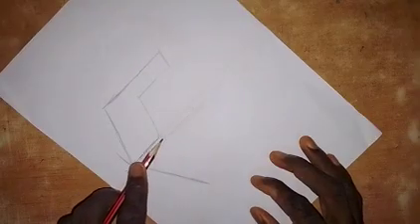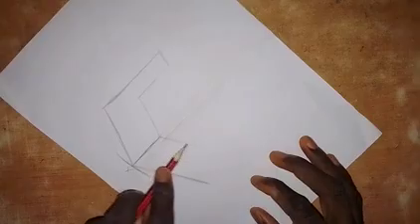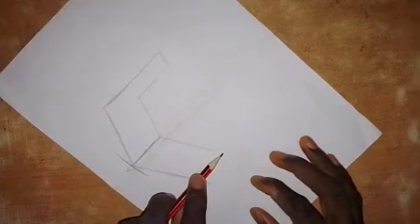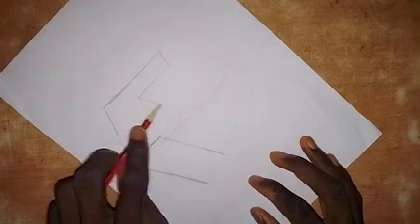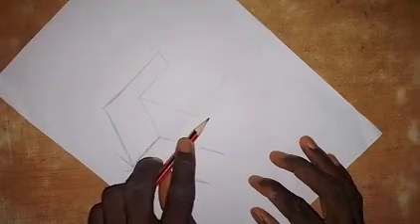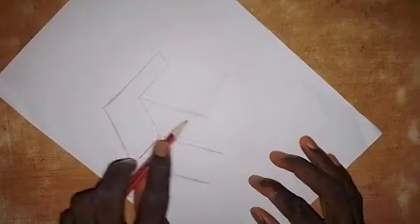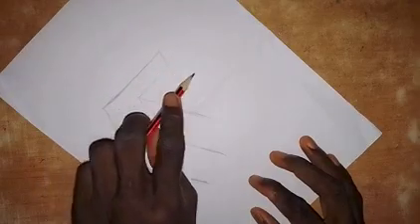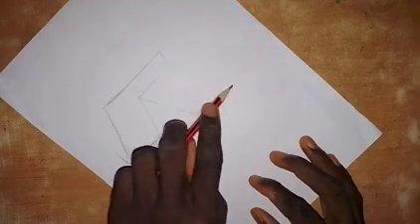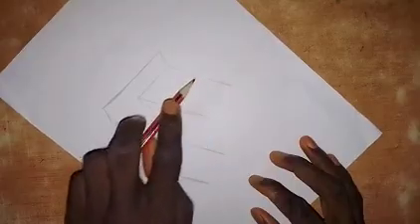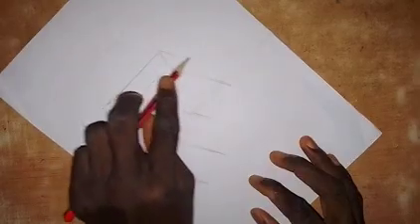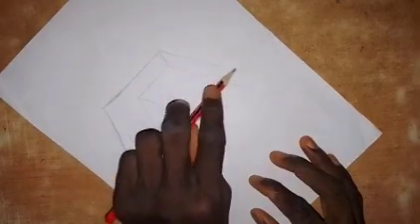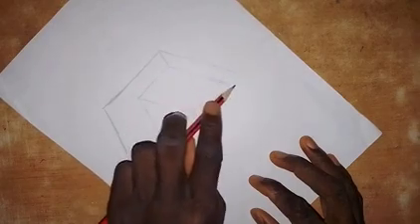Alright, so from this point also, I will sketch a line in this direction that will be parallel to this one. Okay, so I will stop it here. Then coming to this point, I will also sketch a line in this direction like this, that will be parallel to this one. Then coming here, I will sketch a line in this direction that will be parallel to this one, and here I will also sketch a line in this direction, parallel to this particular line here. So this is okay now.